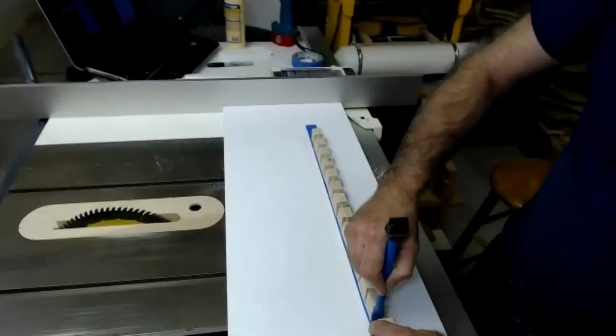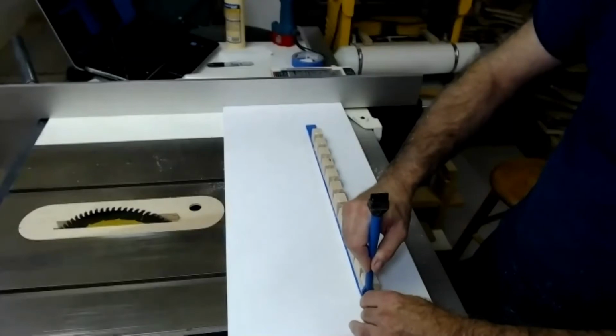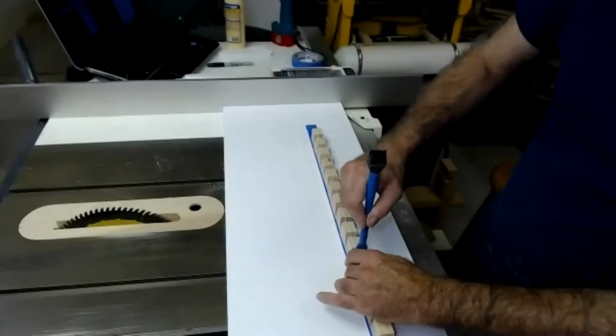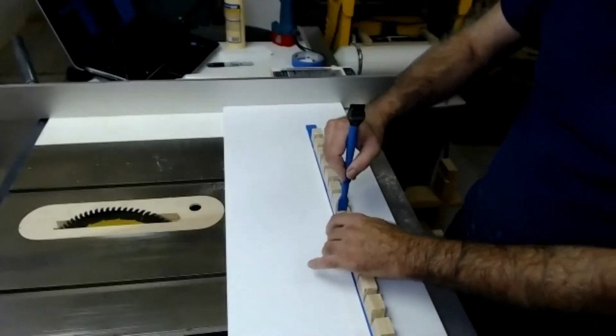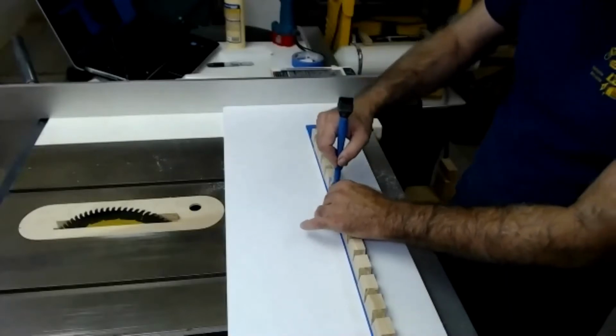Jim, I use a wedgie sled, but I made it with the curved lines in it, and just like you said, I find that it's dead accurate. I've tried the same thing, putting the pieces together and clamping it, and they're all perfect.